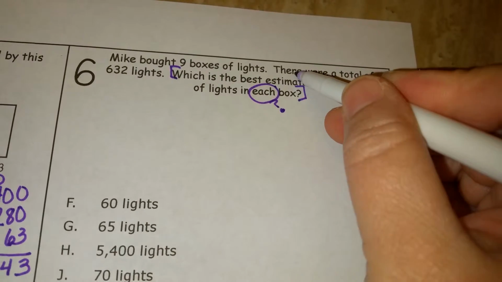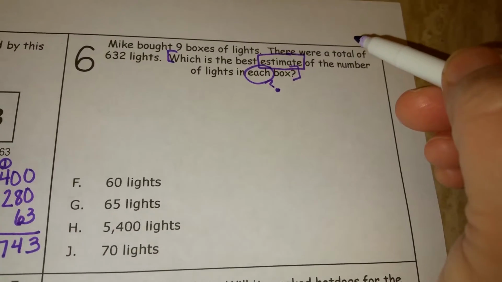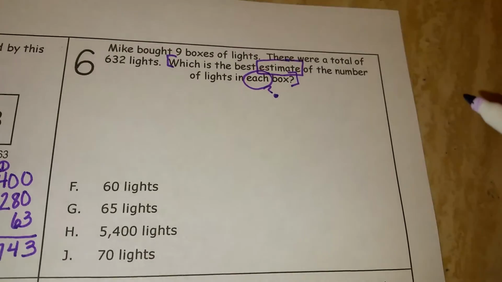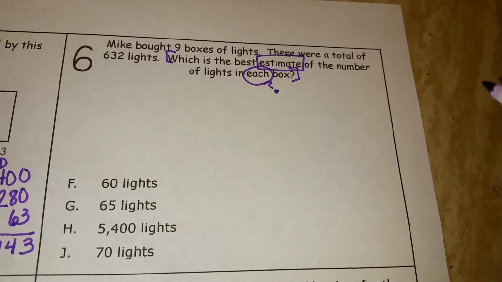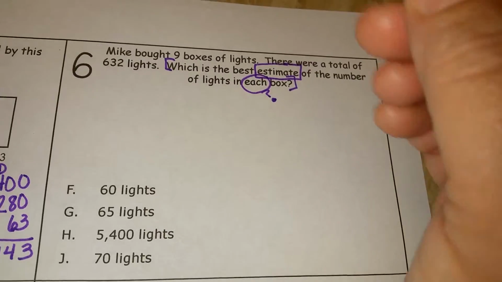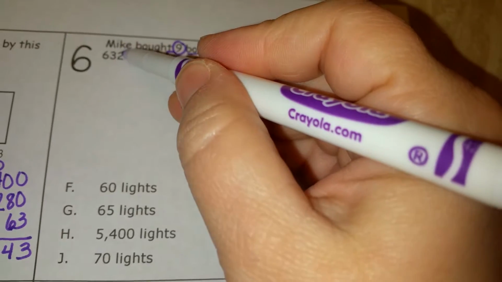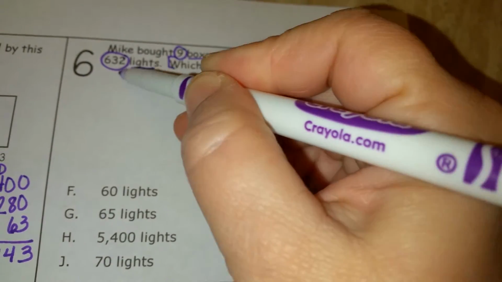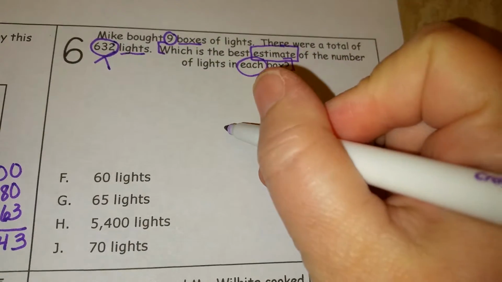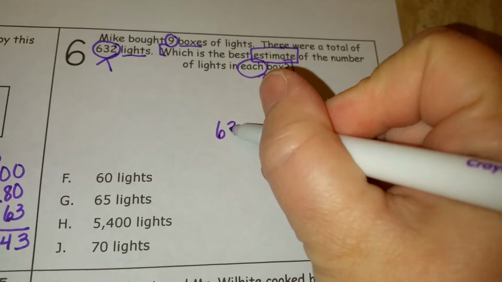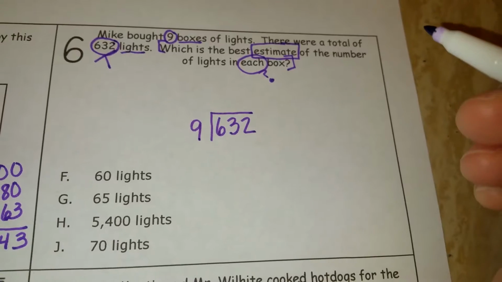There is a key thing here that I need to really make sure I realize, and that's that they want an estimate. I'm not going to get an exact answer. And when I do need an estimate, I always want to estimate before I work out the problem, not after. One of the things I know is that there are 9 boxes of lights. I also know that there are 632 lights total, so I'm going to put a T for total. And if I was really working this problem out completely, my problem would be 632 divided by 9.